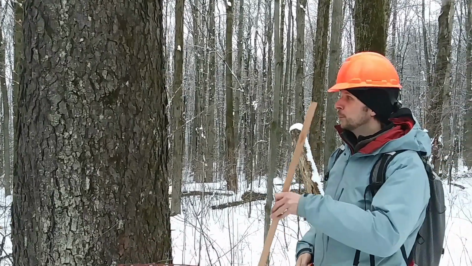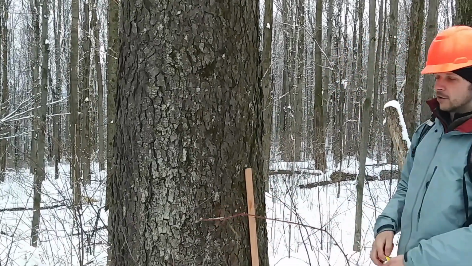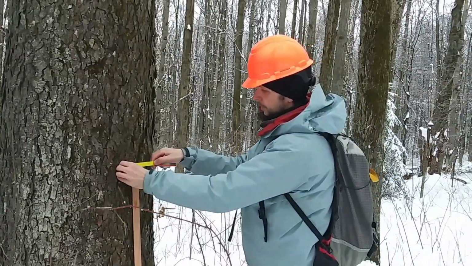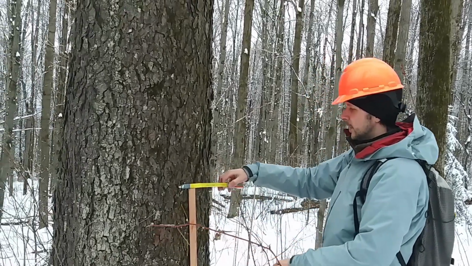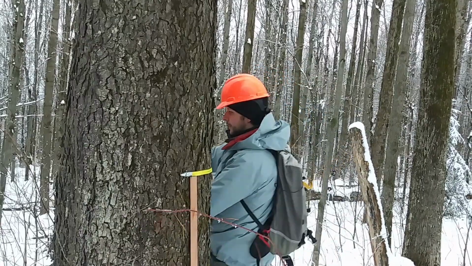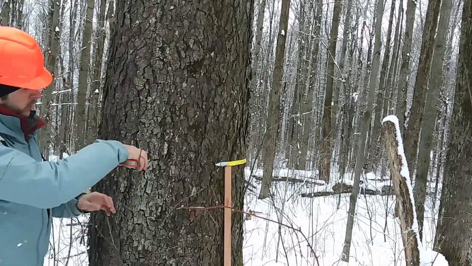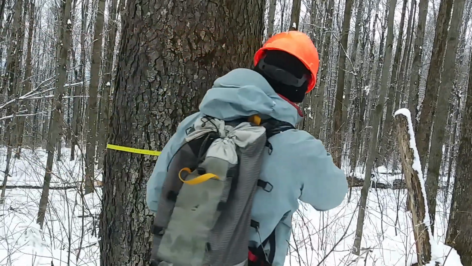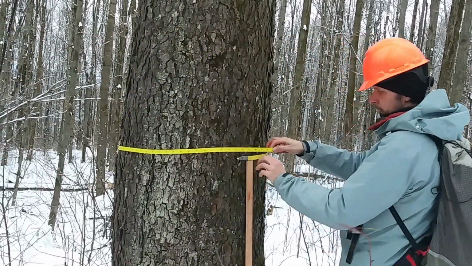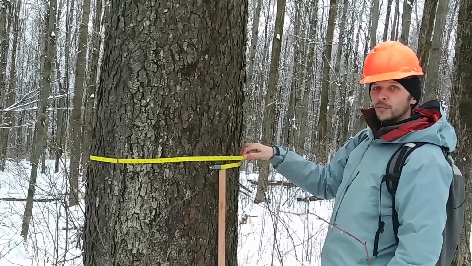So here we have a beautifully large black cherry. Put my 4.5 foot stick down. I'm going to embed my DBH tape in the bark and walk around this tree to get its diameter. So this is a 65 centimeter diameter black cherry tree.